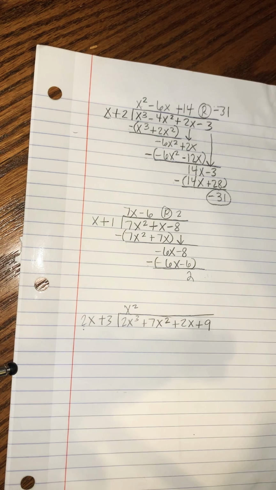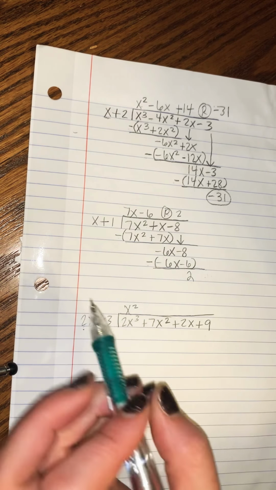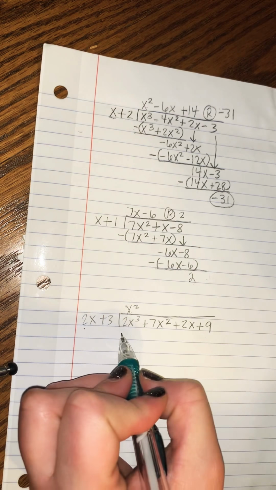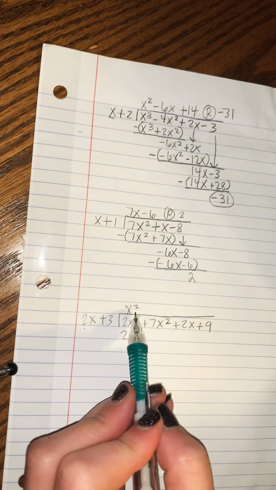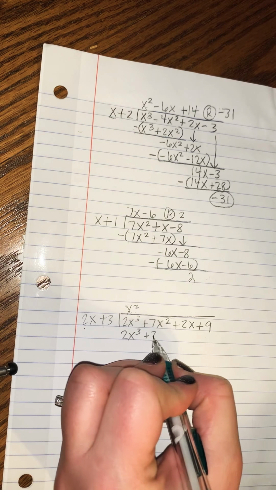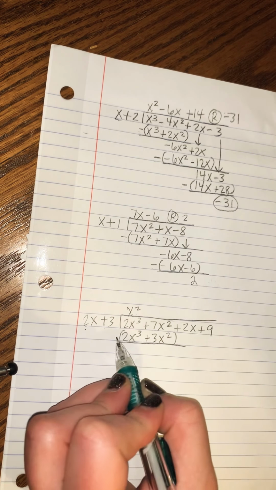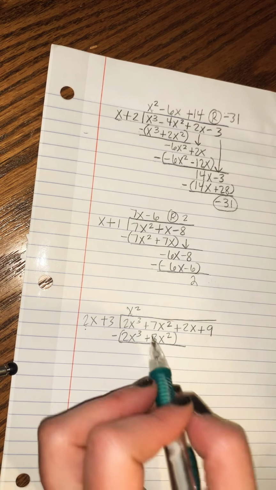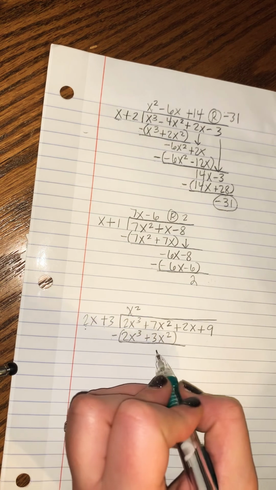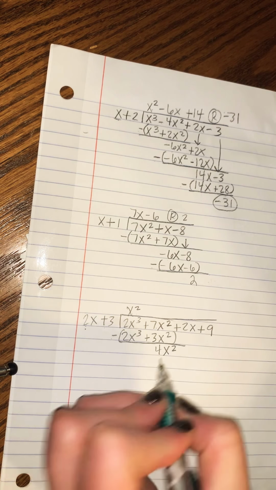And that's kind of the whole point of doing the division process, is that it's making that polynomial a lesser degree. And hopefully once you get down to a quadratic or a linear, you can break it down into its prime factorizations, which is what we'll be heading into. So anyway, x squared times 2x, 2x cubed, x squared times 3, positive 3x squared. And we're going to subtract. 7x squared minus 3x squared, that'd be 4x squared.